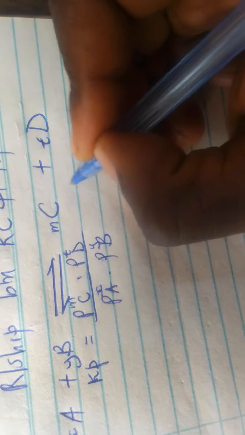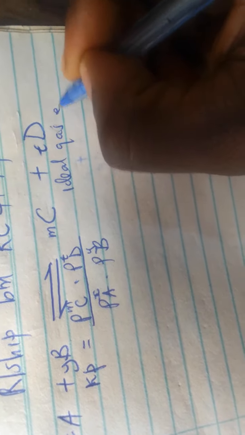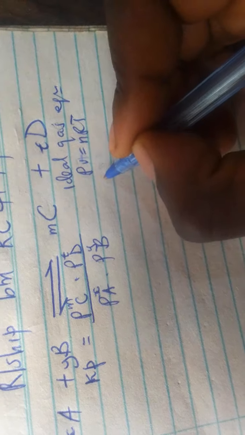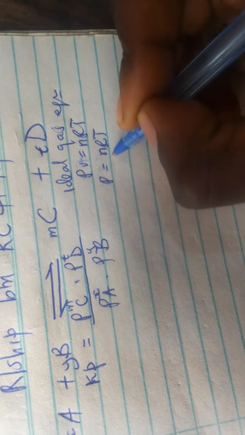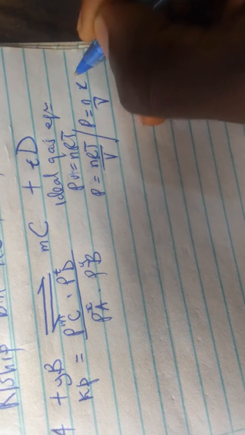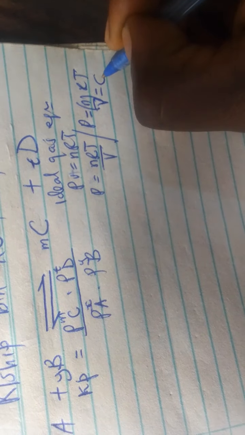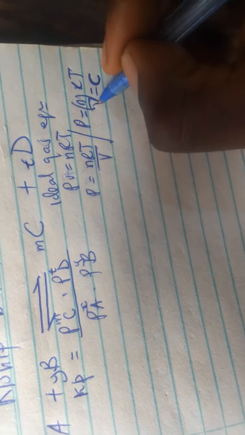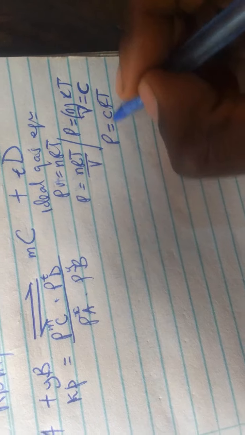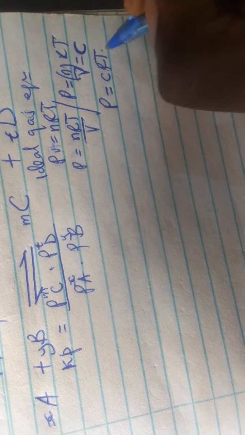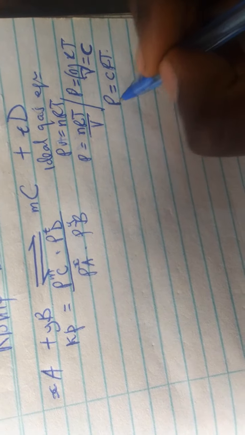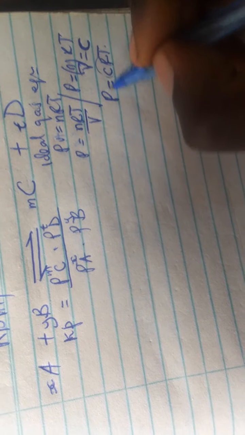Now, from the ideal gas equation, which is PV equals nRT, if you make P the subject, P will be equal to nRT out of V. So this can be written as P equals n out of V times RT. But n out of V is equal to concentration, so we can replace n out of V with concentration. We have P equals CRT. T is the temperature in Kelvin, R is the ideal gas constant, C is the concentration, P is the partial pressure. Now we substitute this instead of partial pressure here.